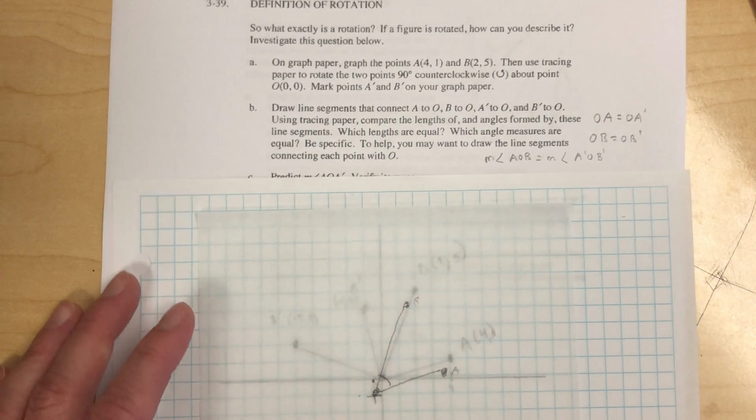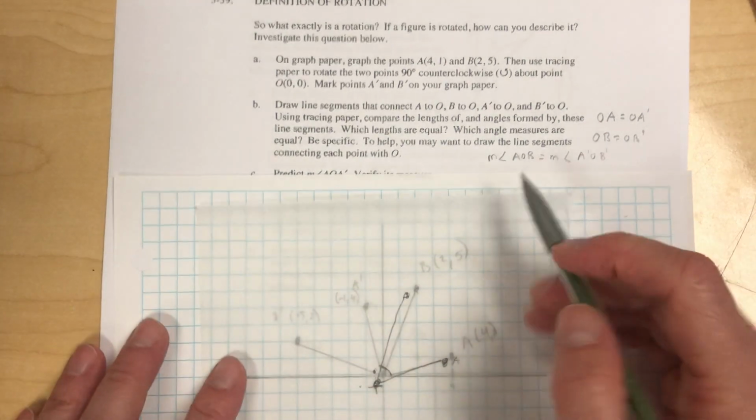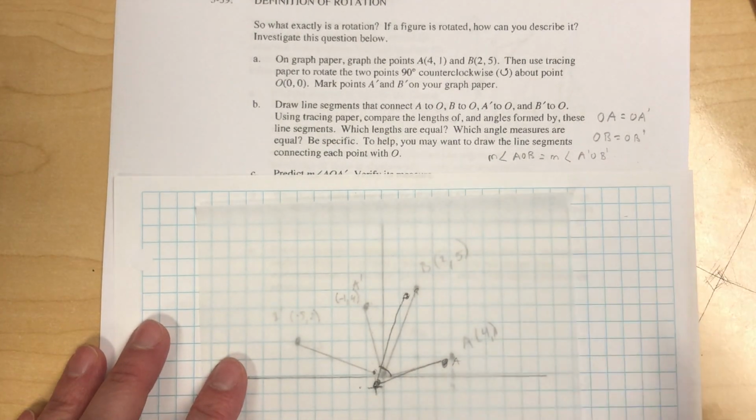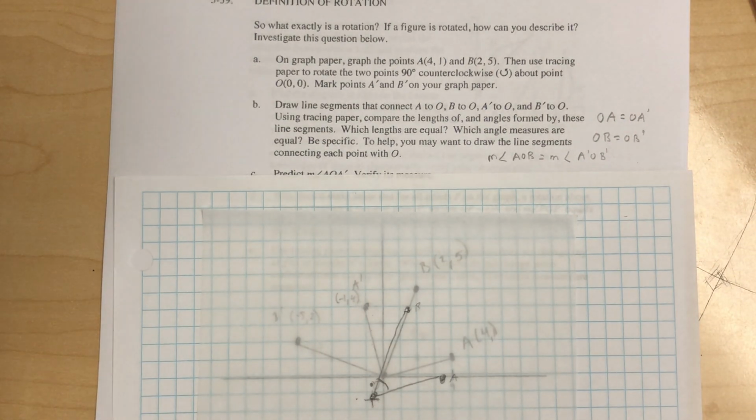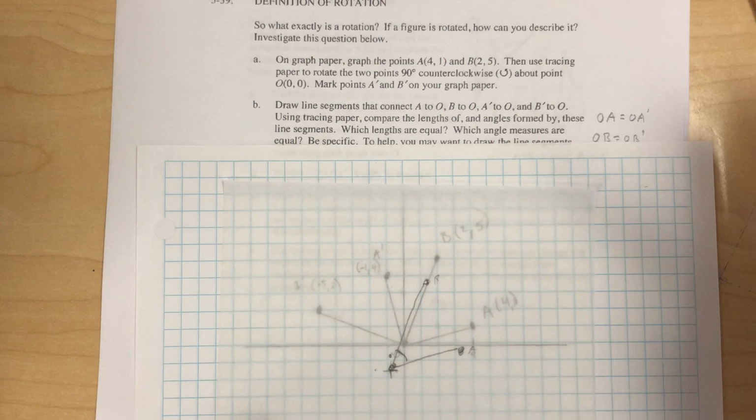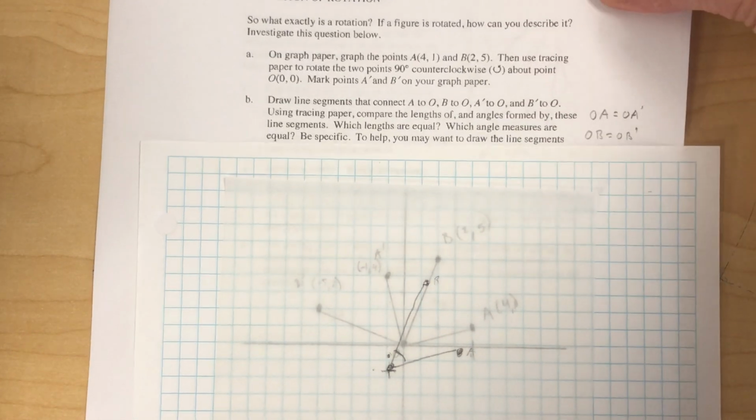Okay, so again, that's just kind of a little bit specific. Again, we're going to get more into this notation in a couple chapters, so no need to worry too much about that.